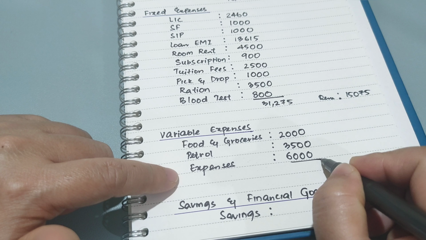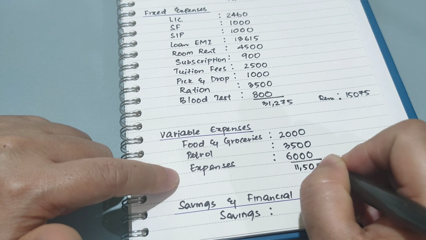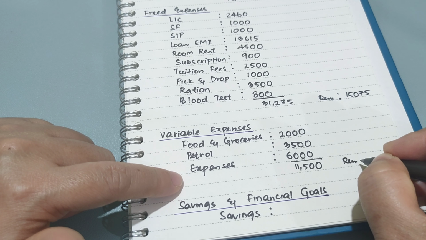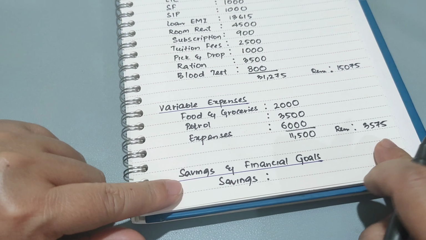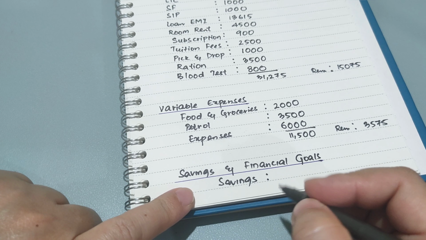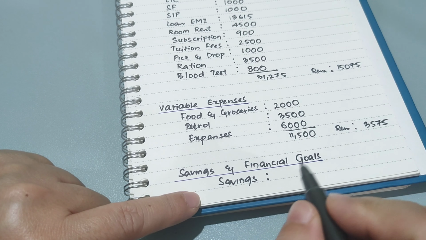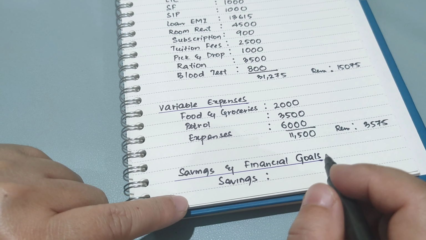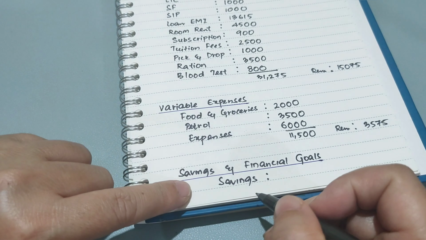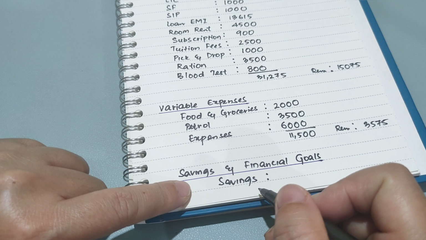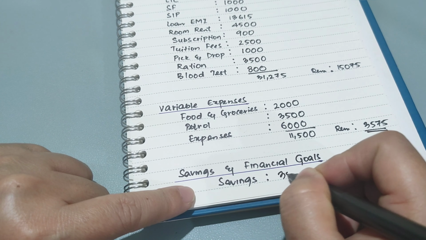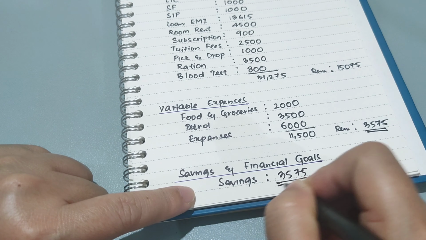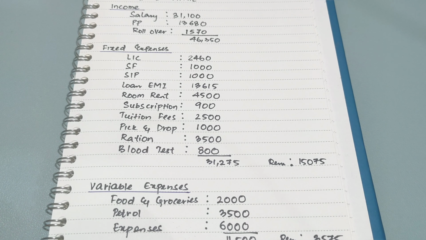So when we add this, it gives us a total of 11,500. So the remaining amount is 3,575. And this 3,575 I'll put into savings. So right now, the financial goal that I'm focusing on is my general savings. I have decided to set aside 50,000 rupees into my savings category, and so this 3,575 goes into my savings category directly. This is the budget for the first half of April.